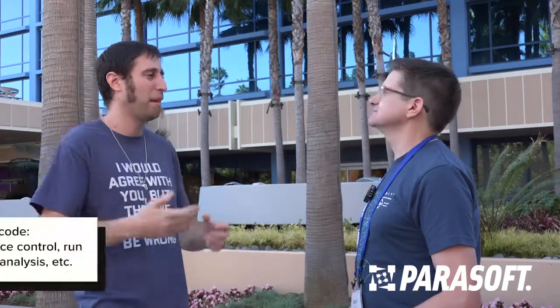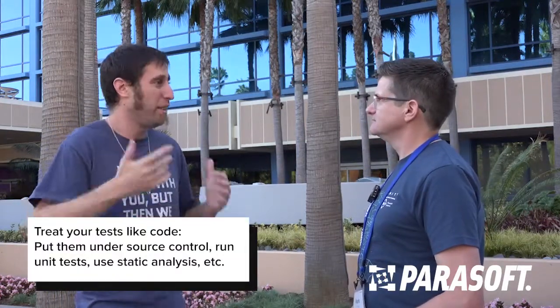Let the tests be more readable, and let all of those fun clicks and types and whatnot be in their own separate objects and handle that. And while you're doing all of that, this brings up a really interesting point, which is, of course, you're writing code. Make sure that you're treating your tests as code. Keep them in source control. Hopefully keep them next to the actual application in the same repository. Make sure that you're running unit tests if you can.